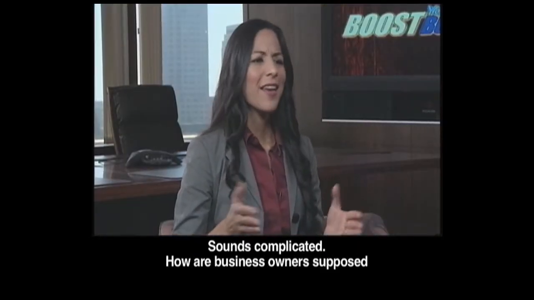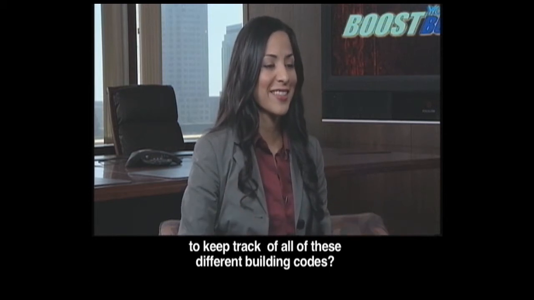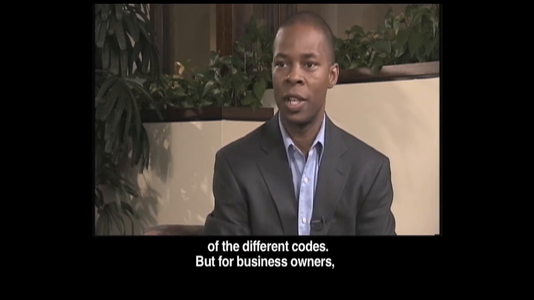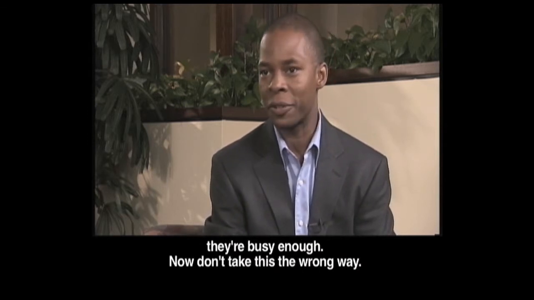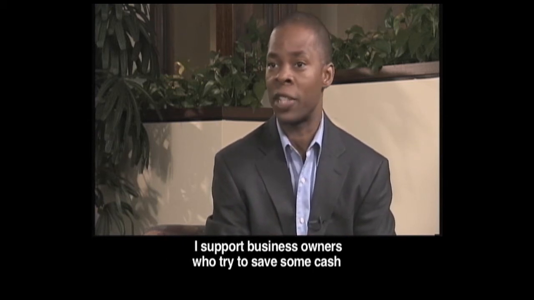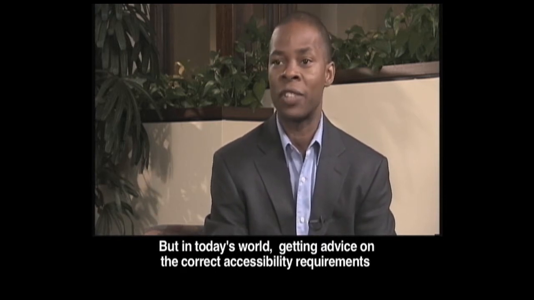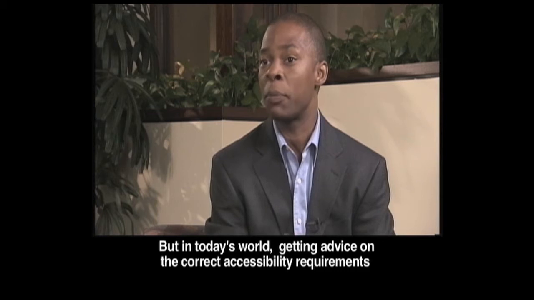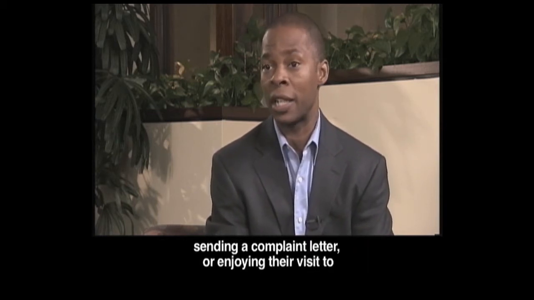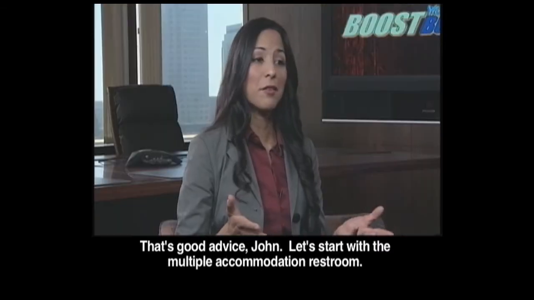And these requirements can be a bit different depending on the city or county where your business is located. Sounds complicated. How are business owners supposed to keep track of all of these different building codes? Mary, as a professional, it's my job to stay aware of the different codes. But business owners are busy enough. Now don't take this the wrong way, I support business owners who try to save some cash by starting that do-it-yourself improvement project. But in today's world, getting advice on the correct accessibility requirements can make the difference between customers with disabilities writing a negative review, sending a complaint letter, or enjoying their visit to your business and making a point to come back.